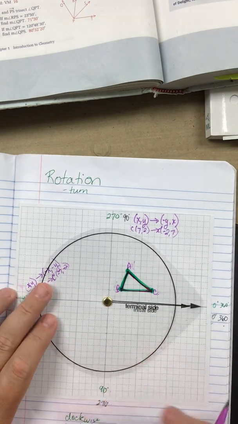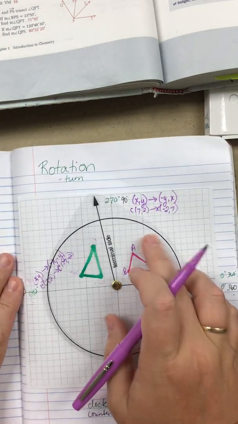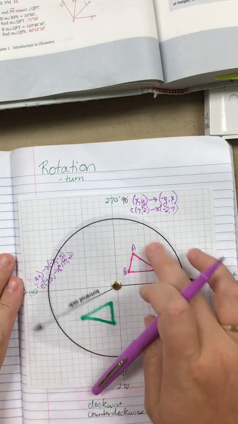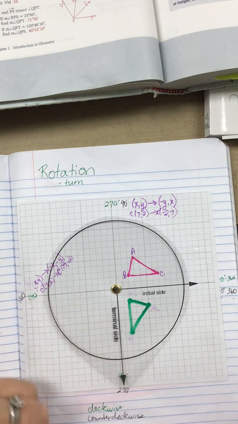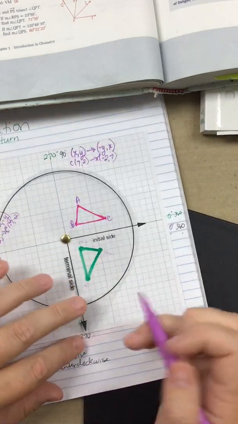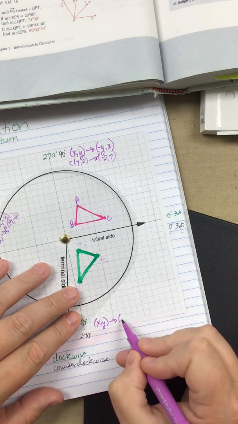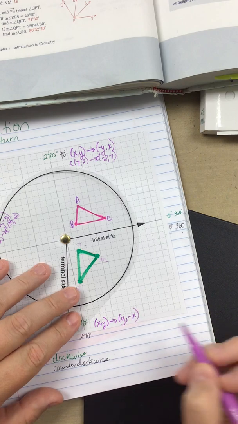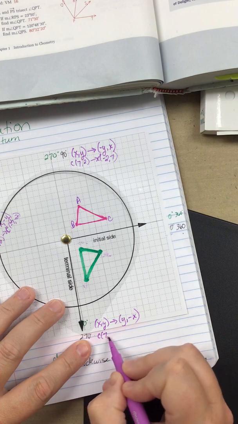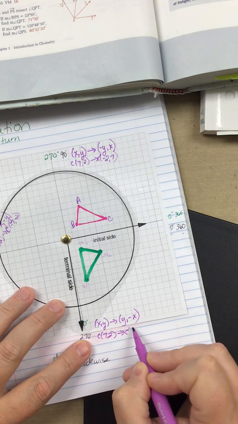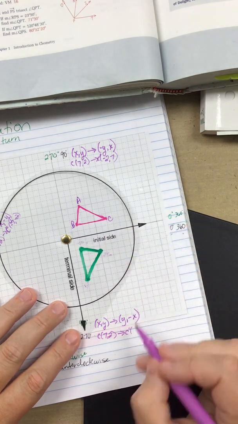And then next, we're going to do the 270 degree counterclockwise. So here's my original position. I went 90, 180, now down to 270. So do you remember our rule for 270 degrees counterclockwise? So if my point was (x, y), remember now it turned into (y, -x). So if I follow with that C concept again, point C was at (7, 2). Okay, C now is at (2, -7).